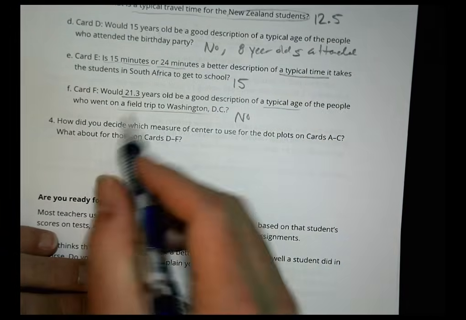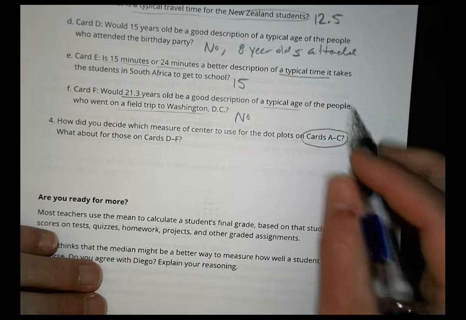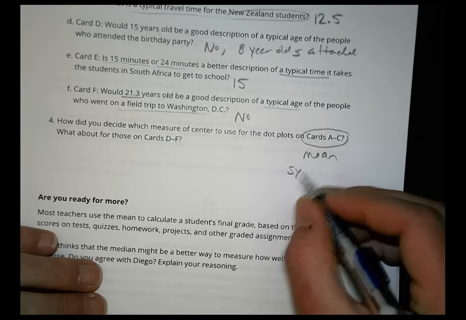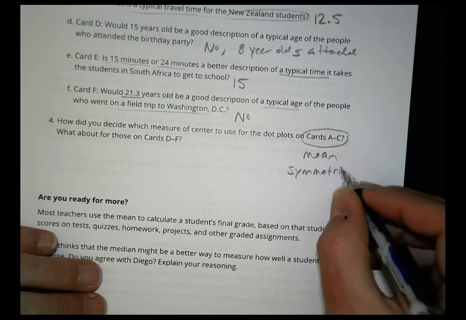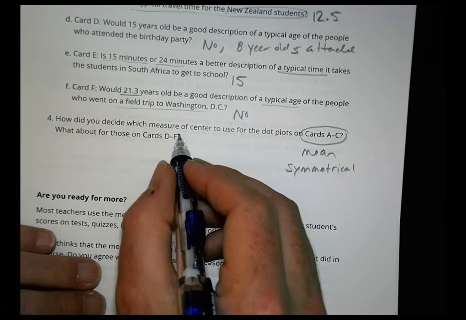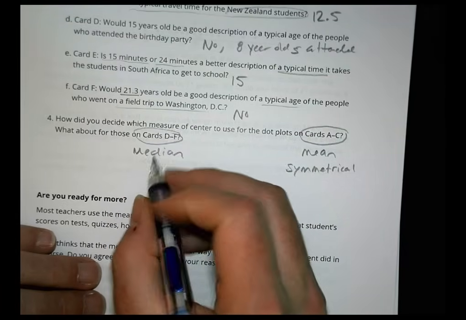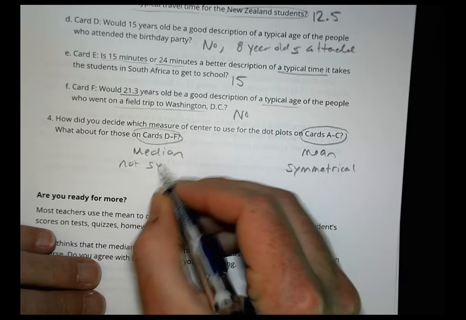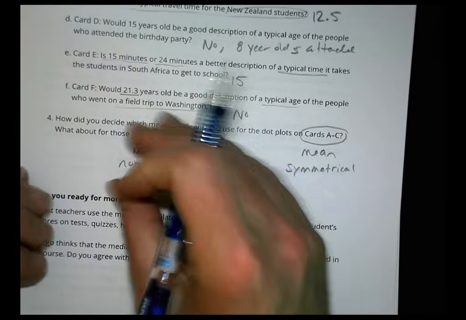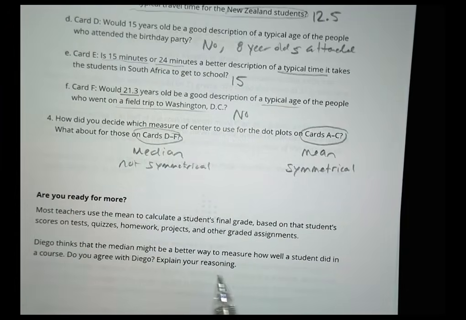So how did you decide which measure of center to use for the dot plots? Well, in A and C, the mean seemed to be a pretty good value. It seemed to work well when the data is symmetrical, and the mean usually works pretty well. For cards D and F, what worked better there was the median, right? And that happens when it's not symmetrical. When it's not symmetrical, that means that some pieces of data are going to pull the mean in one direction or the other. So it's better to use a median in cases like that where it's not symmetrical.